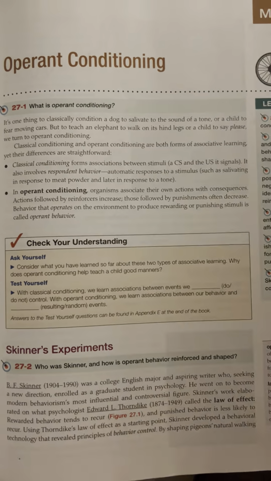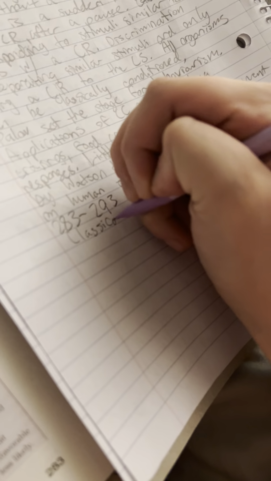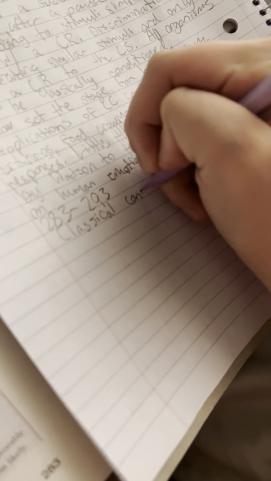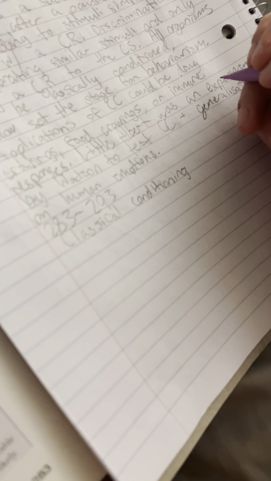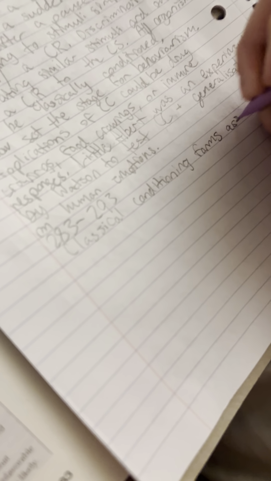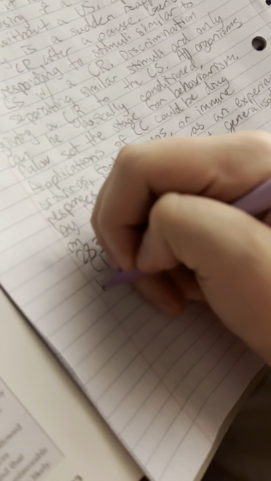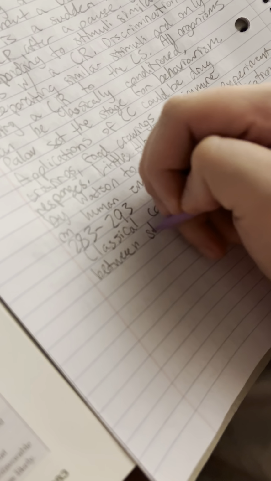Okay. So, classical conditioning forms associations between stimuli.